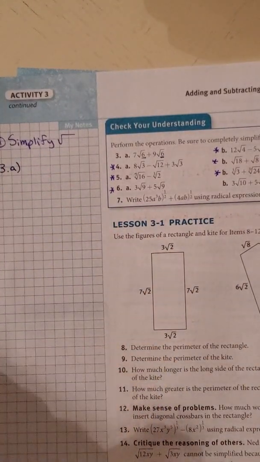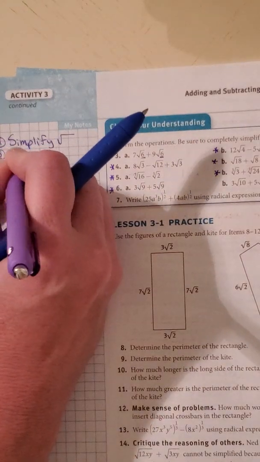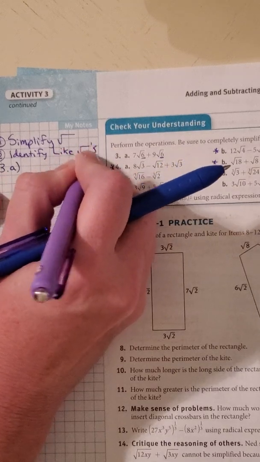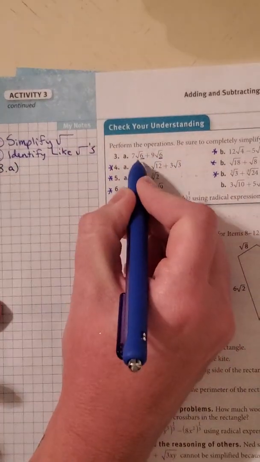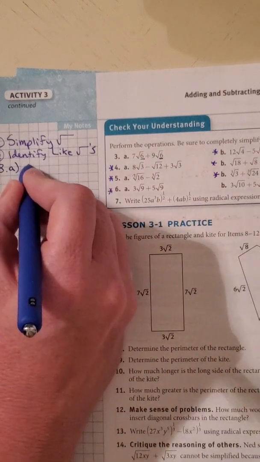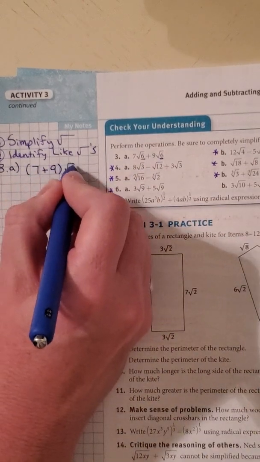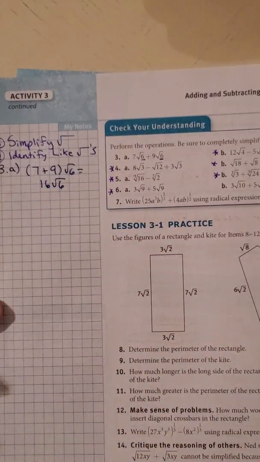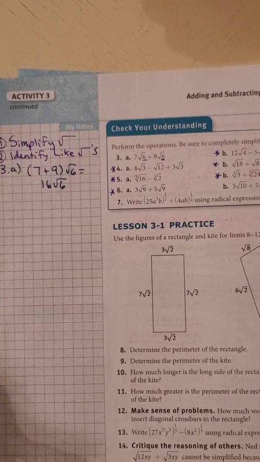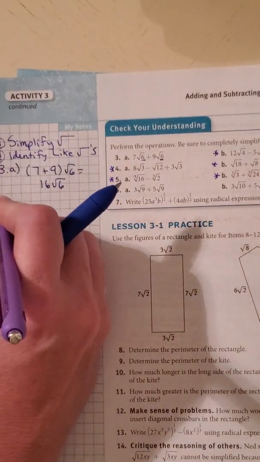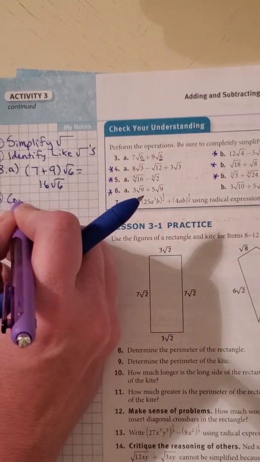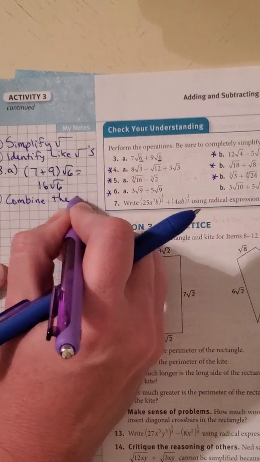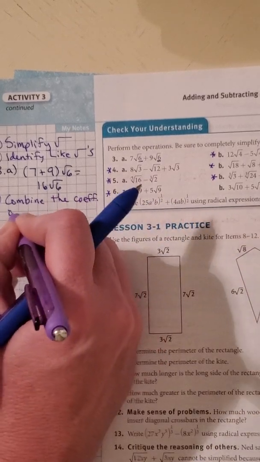after I simplify, the next thing I do is identify like radicals. And so I'm going to identify that these are both like radicals. So I have 7 plus 9 root 6. Which is 7 plus 9 is 16 root 6, and this one is fully simplified. Oh, and then step 3 would, after you identify them, then you would combine the coefficients of the radicals.